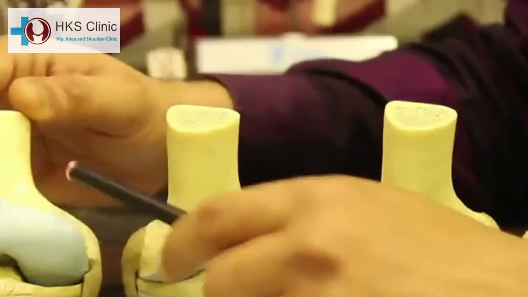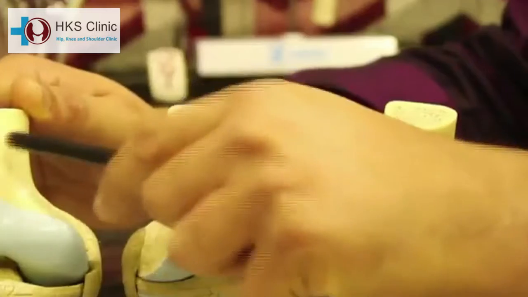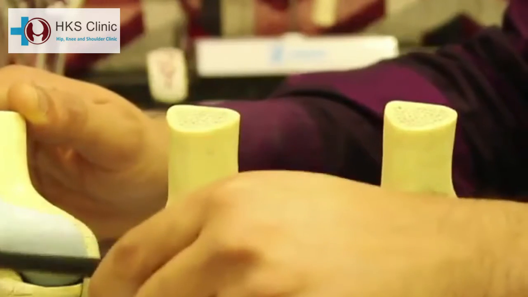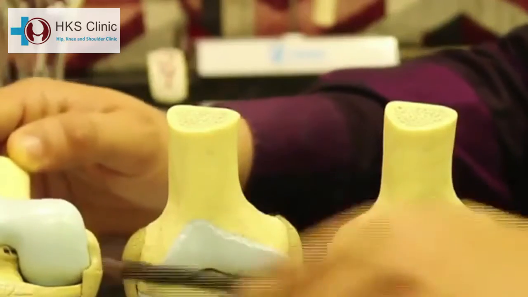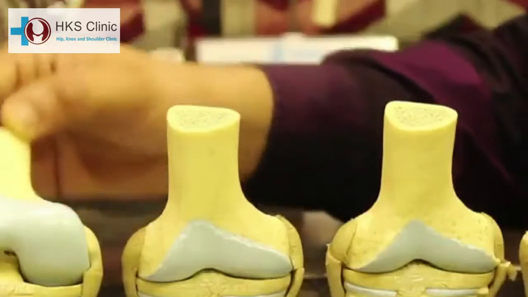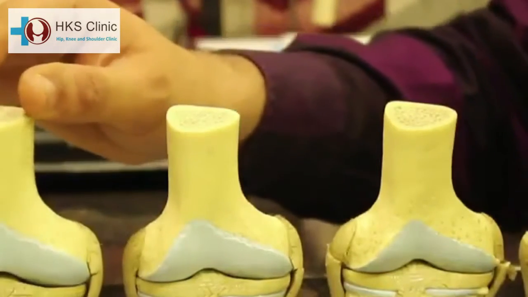These are small models of the knee, so that I can explain it to you and you all can understand what the actual problem is. If you look at this knee model, the knee is made up of the lower portion of the femur and the upper portion of the tibia, covered by cartilage. This blue part marked here is the cartilage, a very smooth, glistening surface which allows for frictionless movement across the knee.